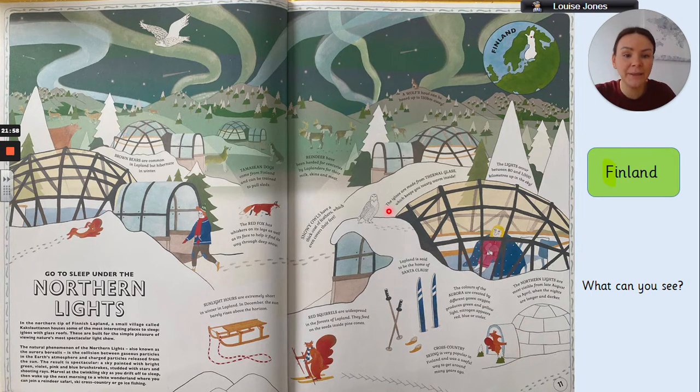You've got trees in the background with snow on top of them. You've got animals such as foxes, squirrels down here, snowy owls, reindeer, and husky dogs here. So hopefully you had all of those things written down.